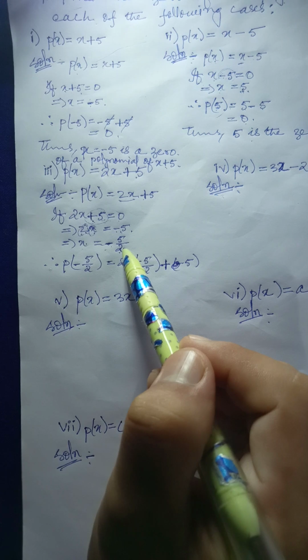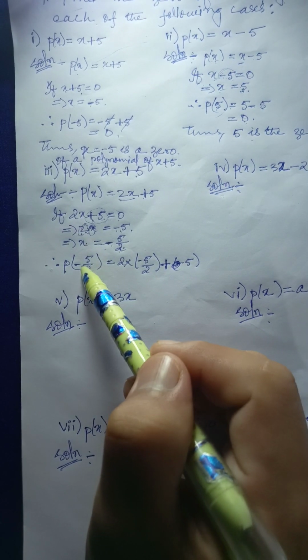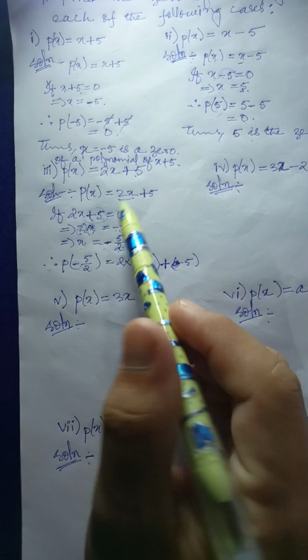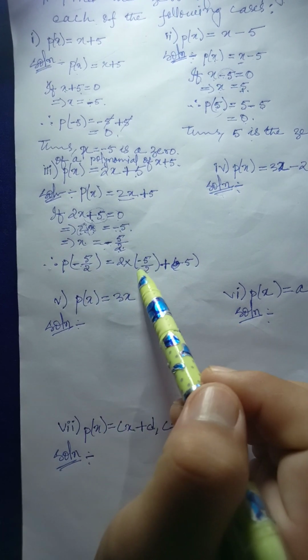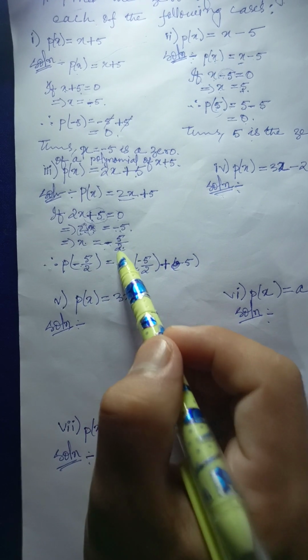Alright, now let us put x is equal to minus 5 by 2 in place of x. Here we have 2x, and the value of x is minus 5 by 2.